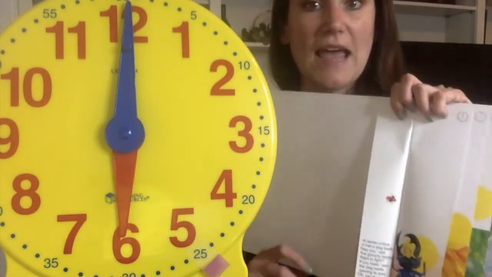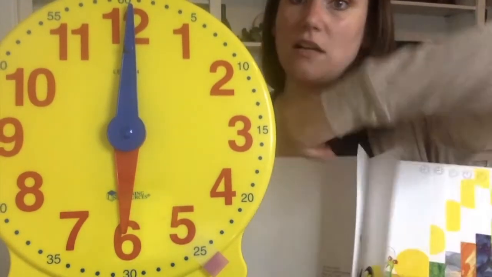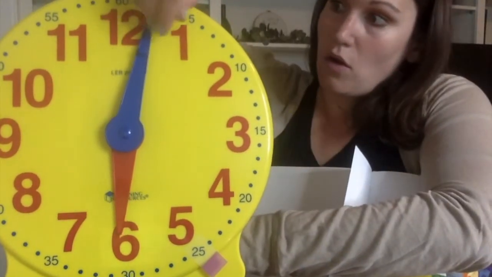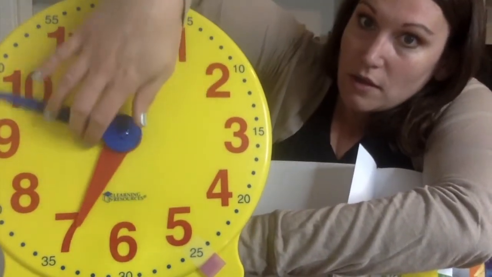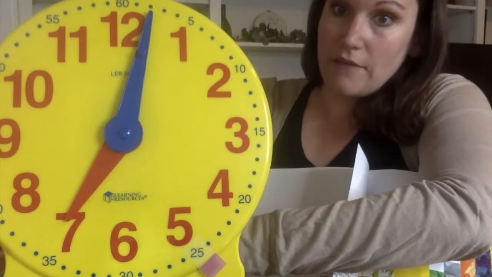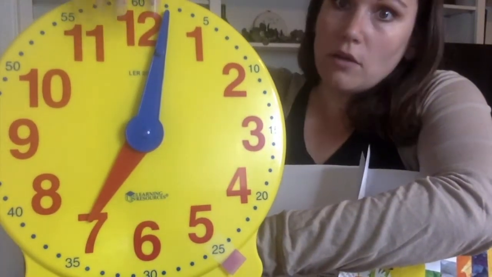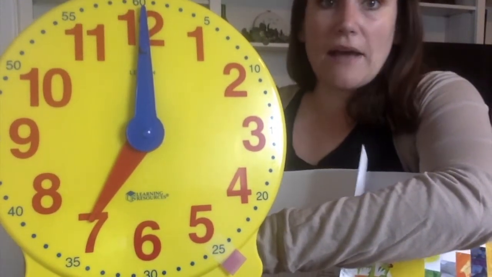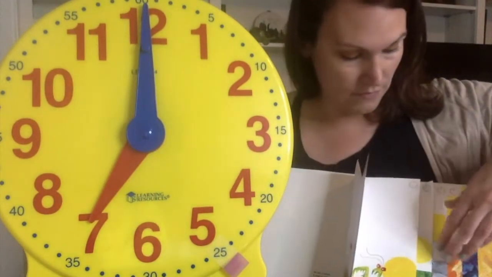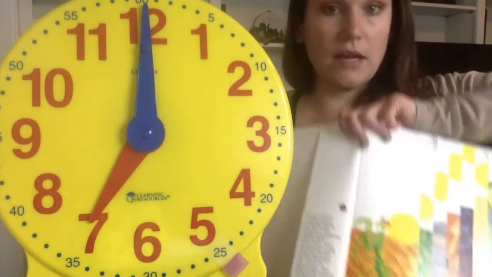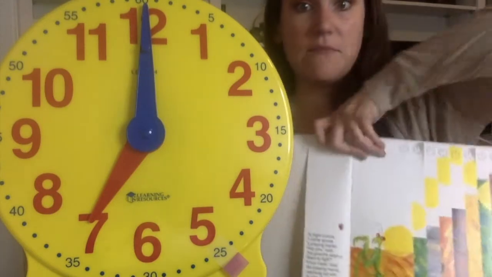Next, he met the stag beetle at 7 o'clock. So again, we have to go all the way around to 7 o'clock. What do you think? Oh, I went a little past it. What do you think is going to come after 7 o'clock? Do you remember? That's right. At 8 o'clock, he met a praying mantis.